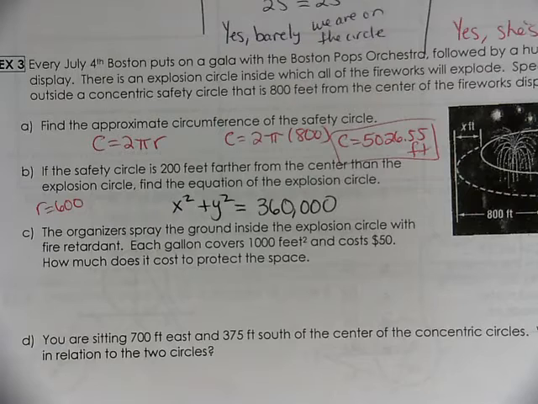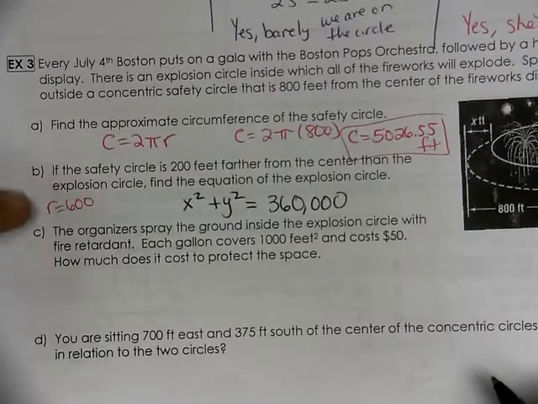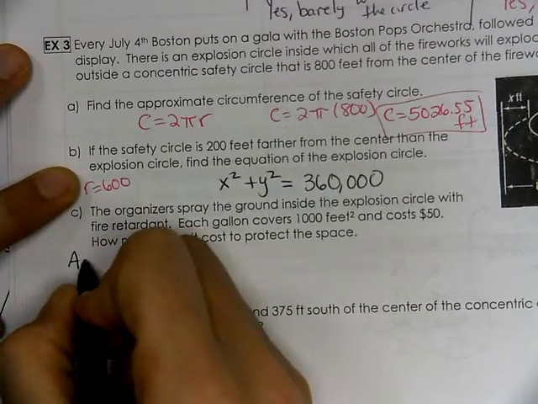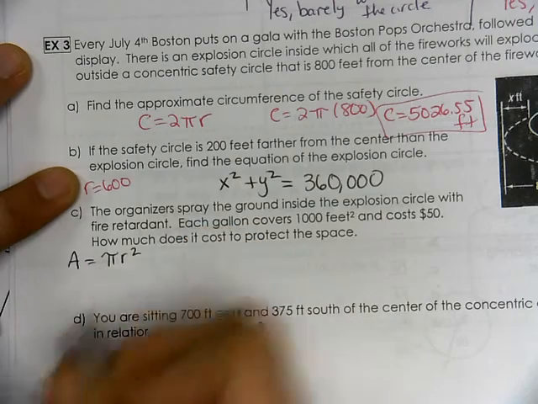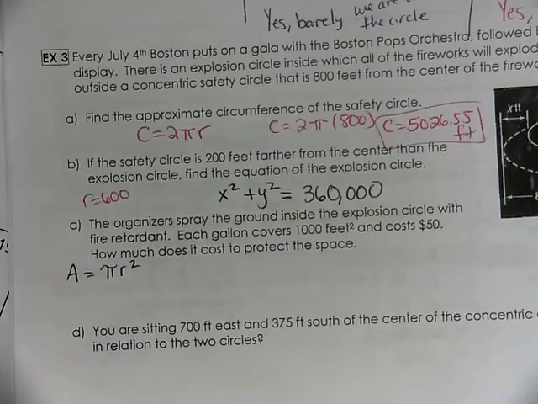Okay, organizers are going to spray the ground inside the explosion circle with fire retardant. Each gallon covers 1,000 square feet and costs $50. How much does it cost to protect the space? So this is kind of like the one problem where we're finding the area of the wall, except we're just finding the area of a circle. Okay, we know the radius of the explosion circle is 600. So we're going to find the area of the explosion circle. Then we can do what we did with the paint can.